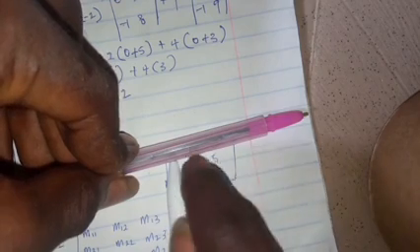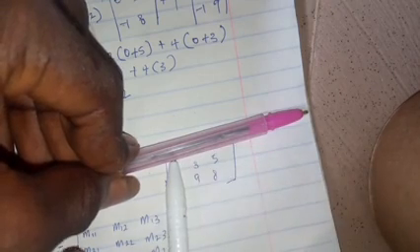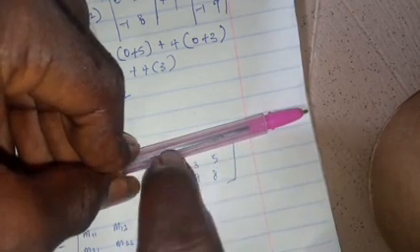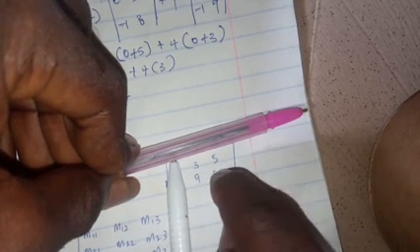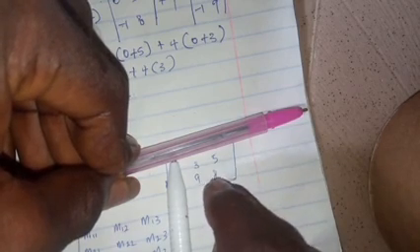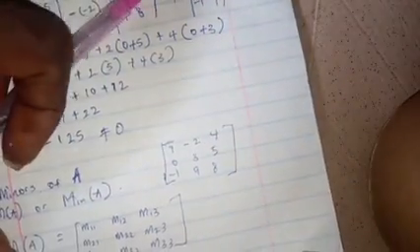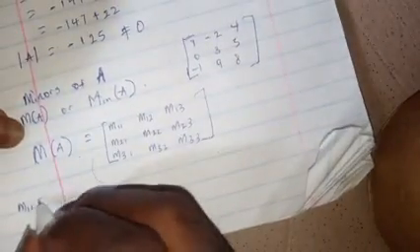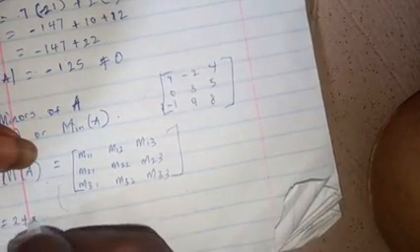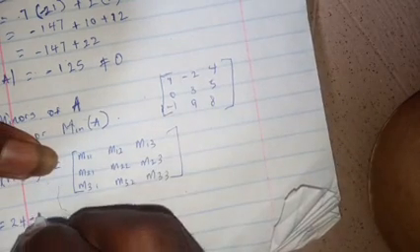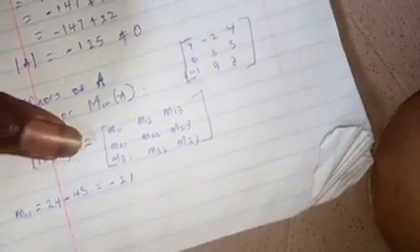Then the determinant of this 2 by 2 matrix is the corresponding minor of A11. So M11 is equal to 3 times 8, which is 24, minus 9 times 5, which is 45, which is minus 21. Are you with me?